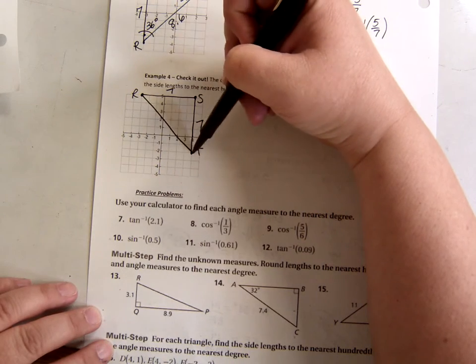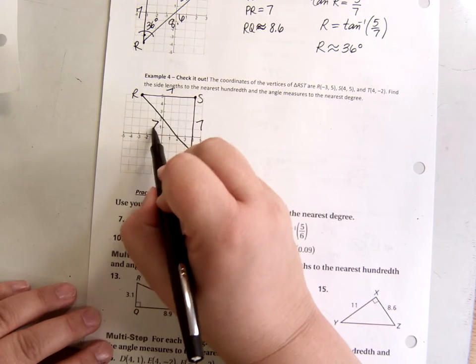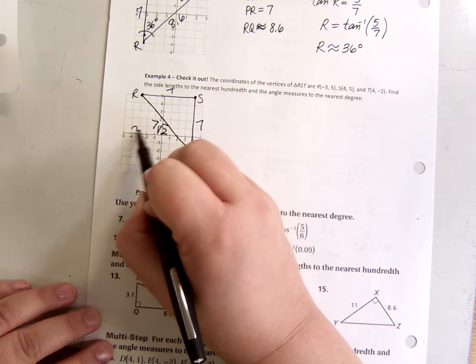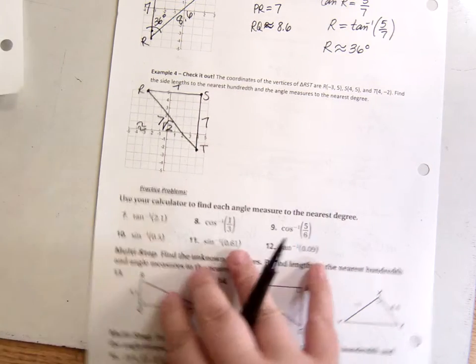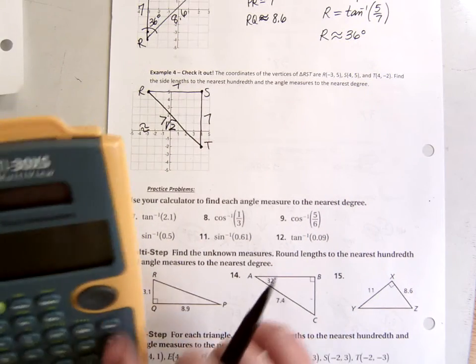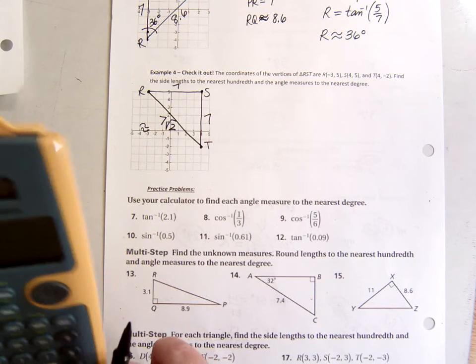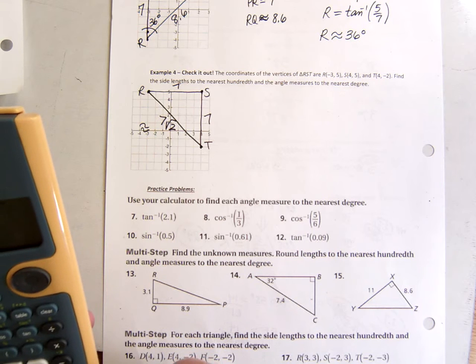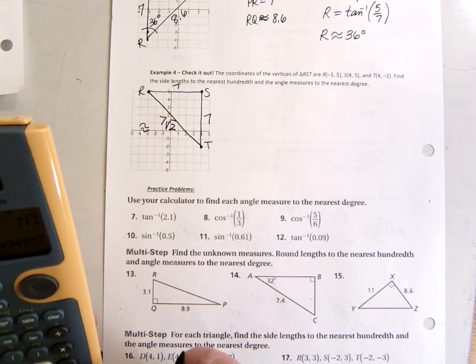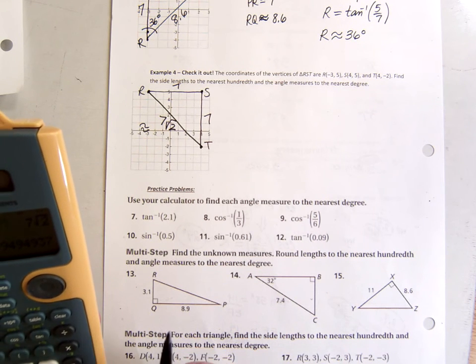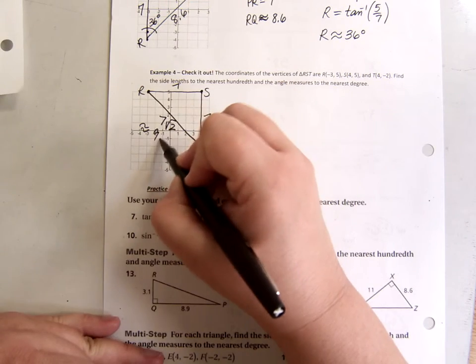And that actually tells me that this side is 7 root 2, which is about, let me change it to a decimal. Remember, if it's an isosceles right triangle, that's a 45, 45, 90. So 7 times the square root of 2 as a decimal is 9.89, which is about 9.9.